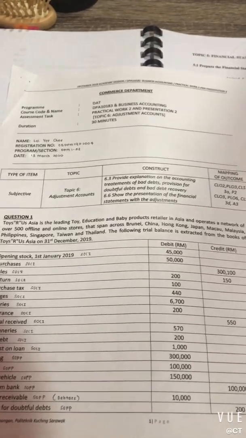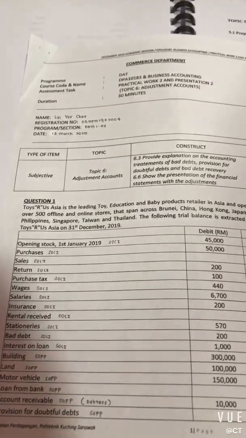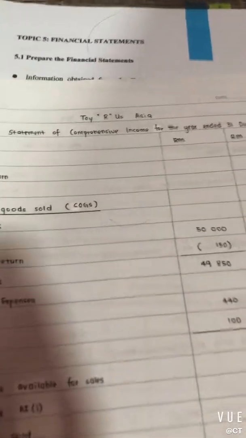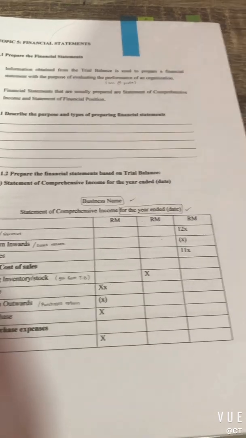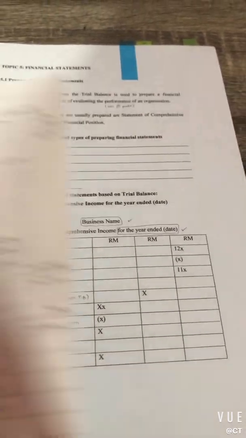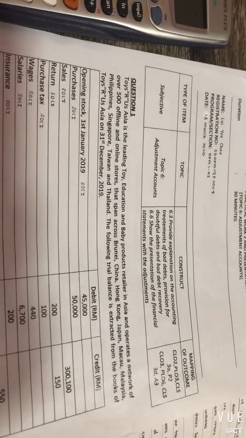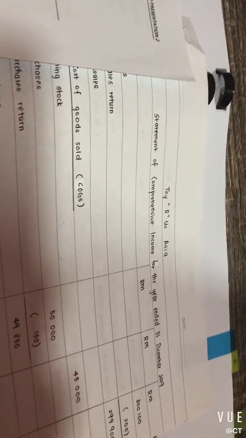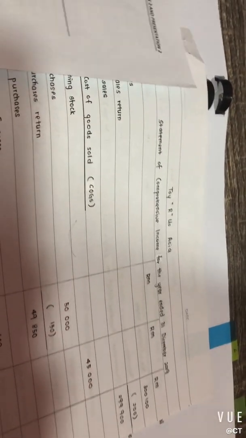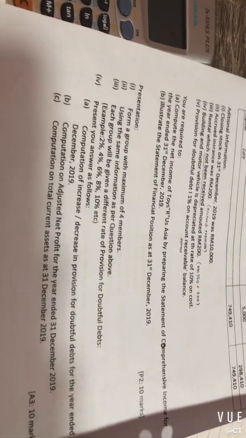Okay, for now, let us go through the question. The name of the company. Referring to the format, we must write the business name first. Looking at the question, our business name is Toy Rush Asia. We write it on the first line, and the second line we can copy from the question.